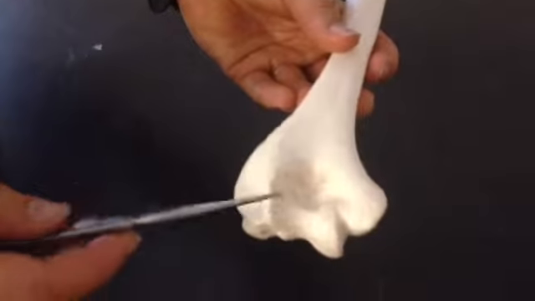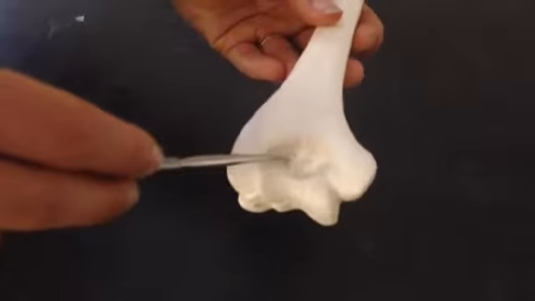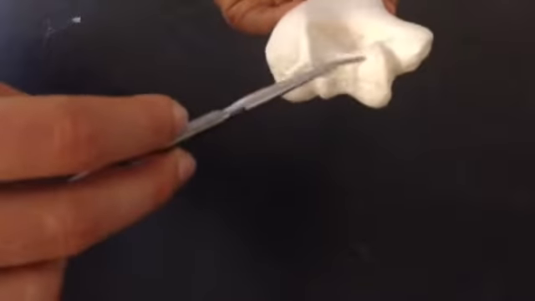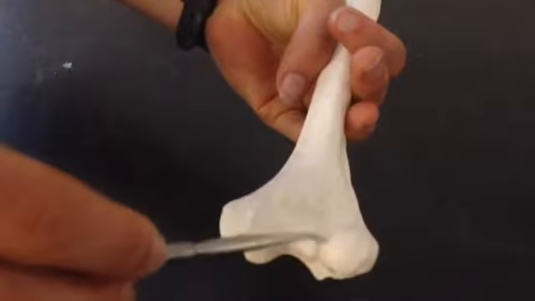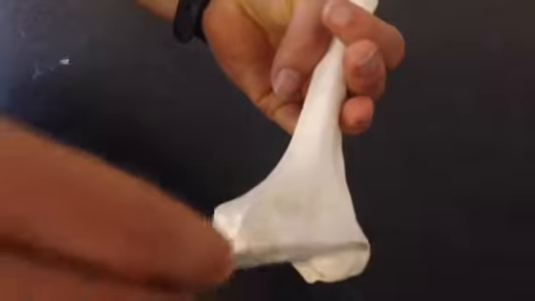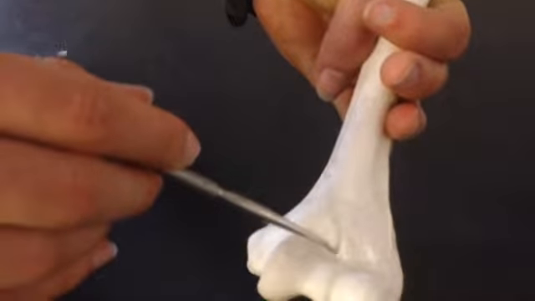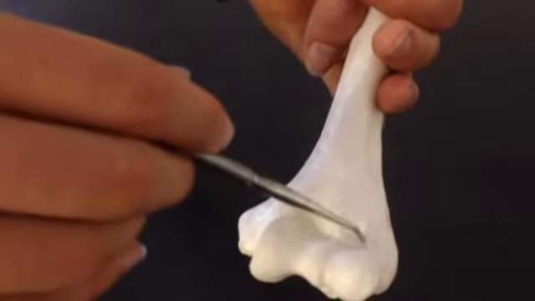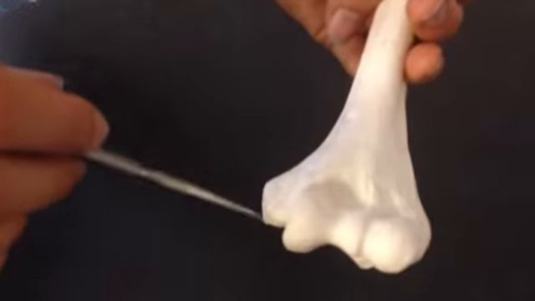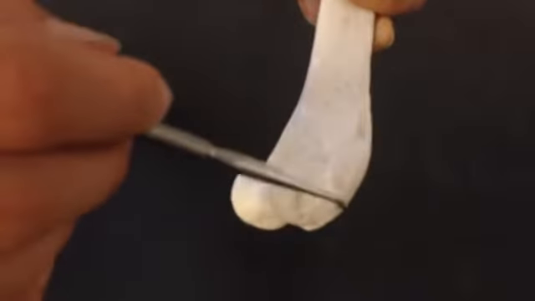On the posterior view of the distal end, we have the olecranon fossa. We have the trochlea, which starts here and goes all the way around here. This little bit is the capitulum. Here we have the coronoid fossa, the radial fossa, the medial epicondyle, this bit, and the lateral epicondyle.